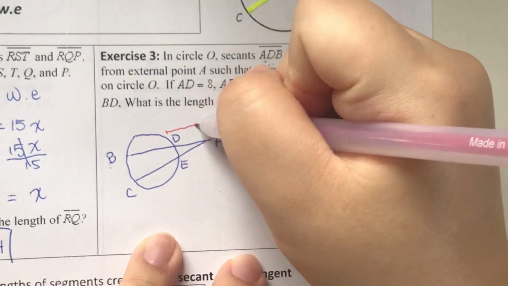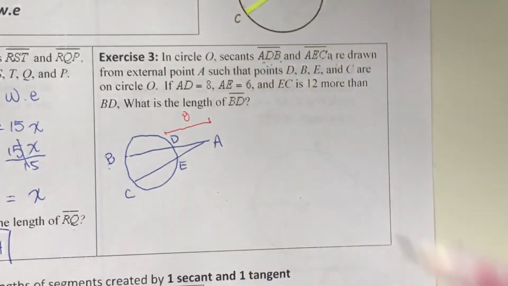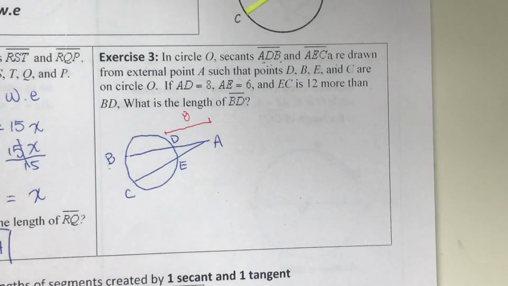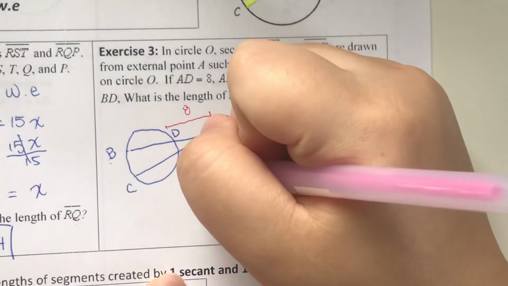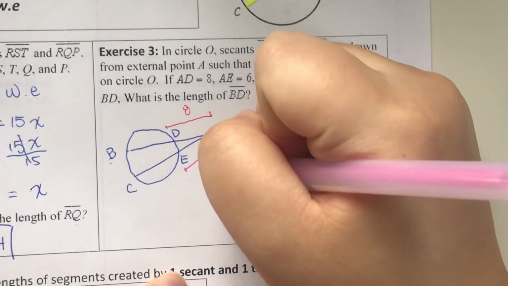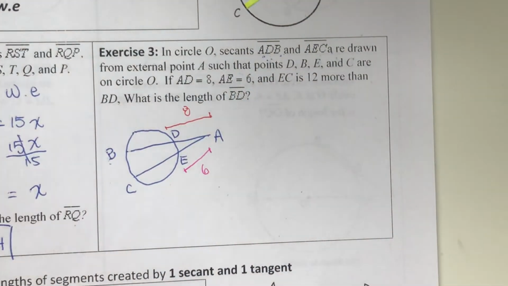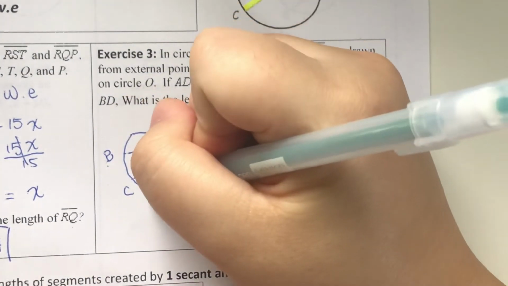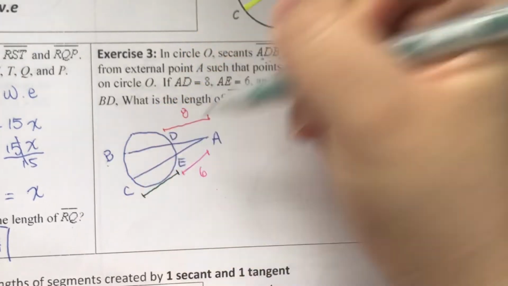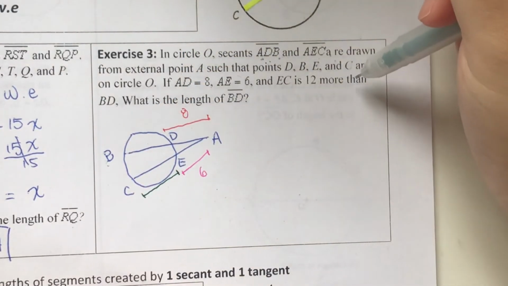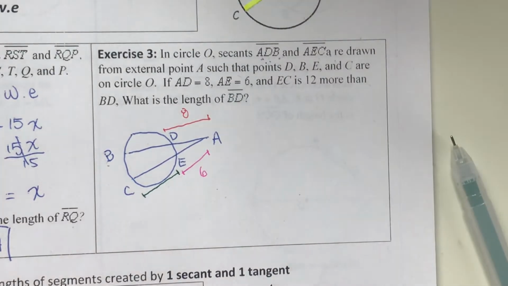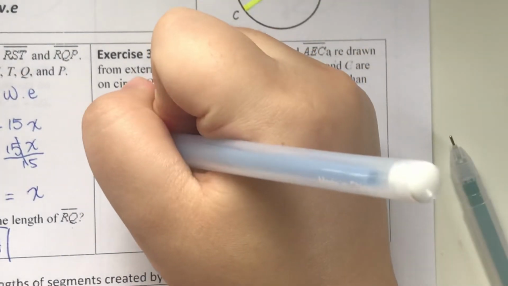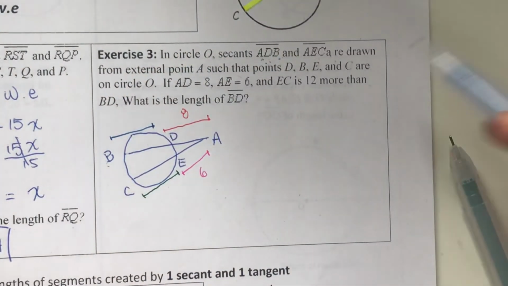So AD is 8, AE is 6, so let me get another color ink. AE, this one right here, is equal to 6. EC is 12 more than BD. EC is this one right here. EC is 12 more than DB. I don't know what DB is. They didn't tell me DB.